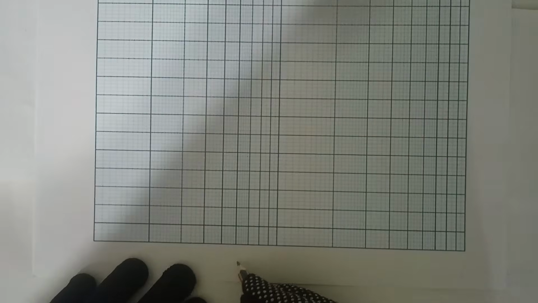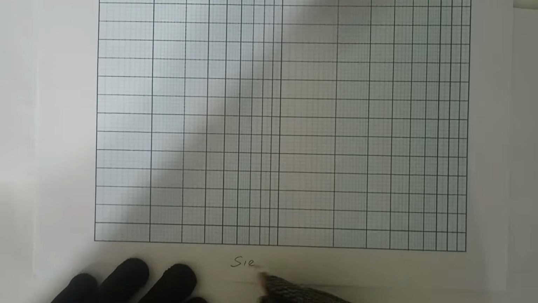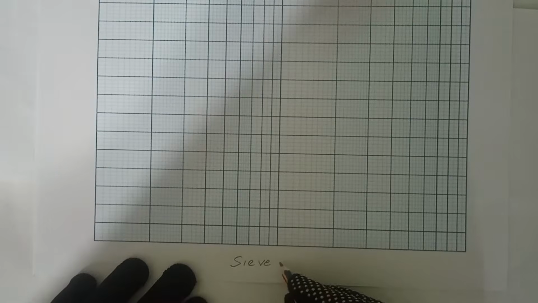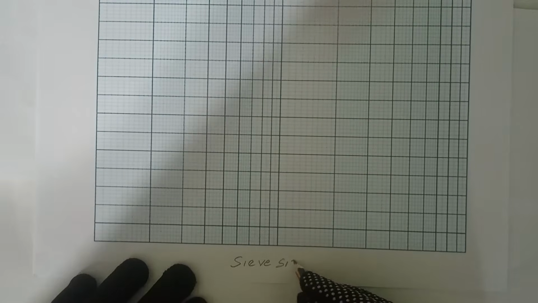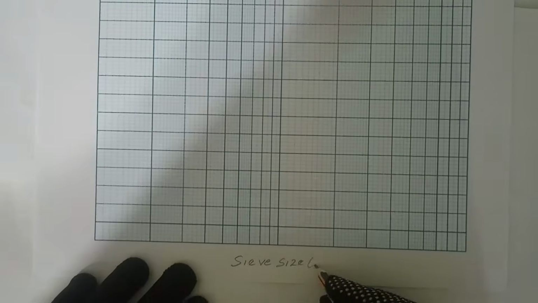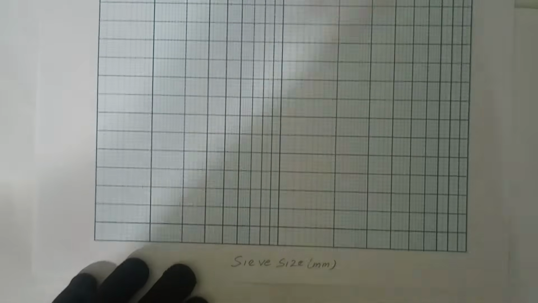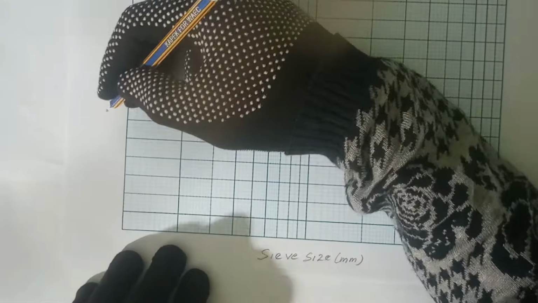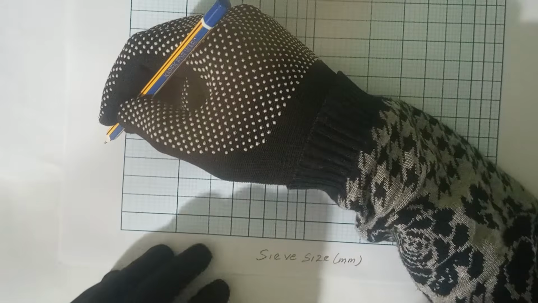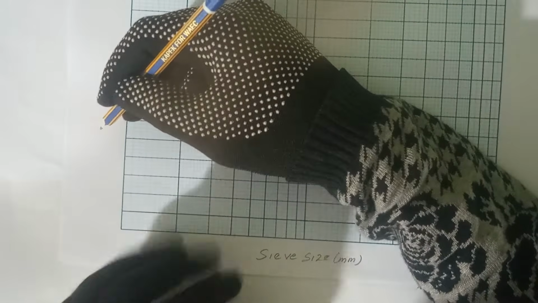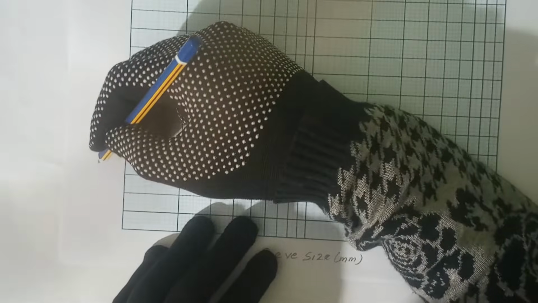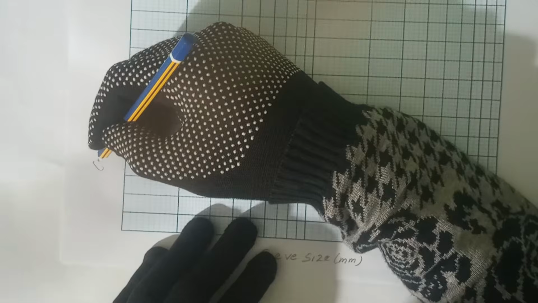The x-axis is going to be the sieve size in millimeters. The y-axis is going to be the cumulative passing. In some textbooks, they usually use the term percent finer. So whether you use the term percent finer or cumulative passing, it's the same thing. So we're going to use cumulative passing.